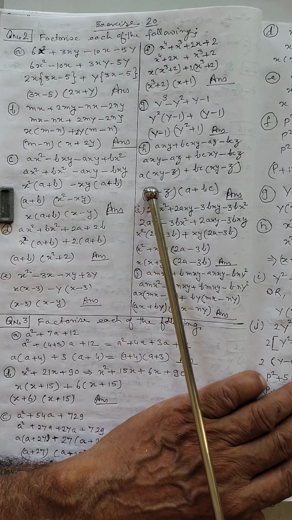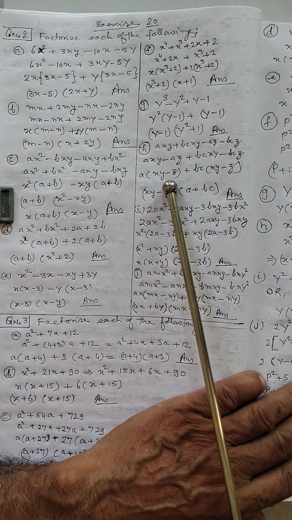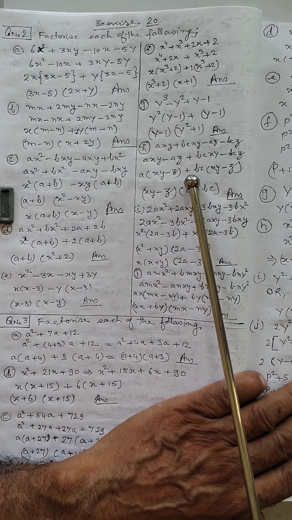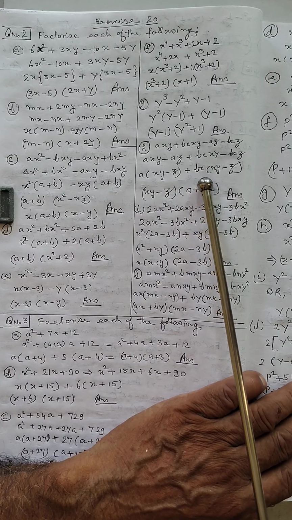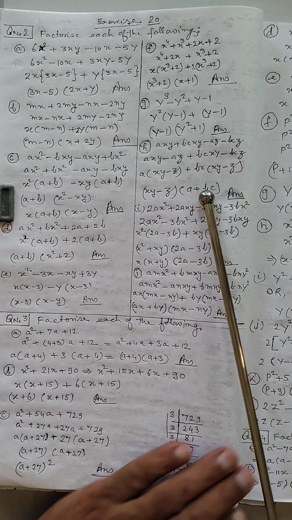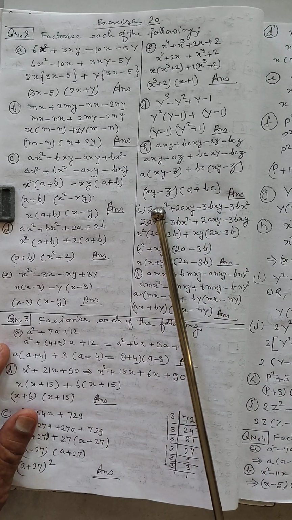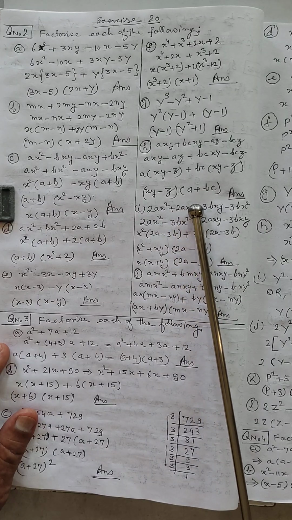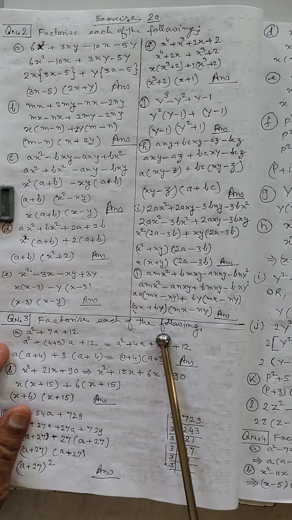Inside the bracket we are having xy minus z. Bracket close. Now in the second bracket we are having bc common and xy minus z will be inside the bracket. Now xy minus z will be in the first bracket and a plus bc will be in the second bracket.